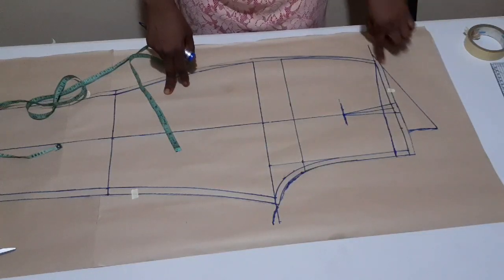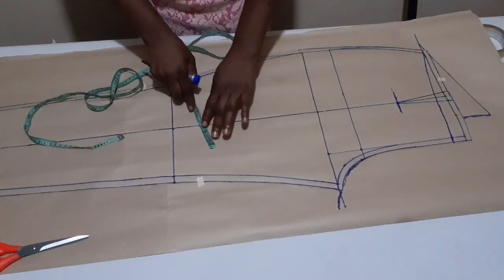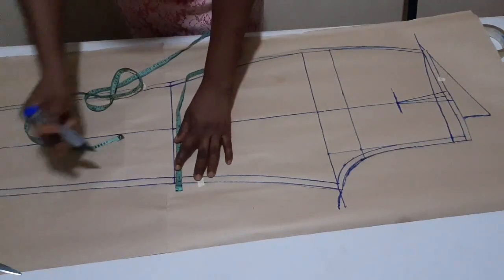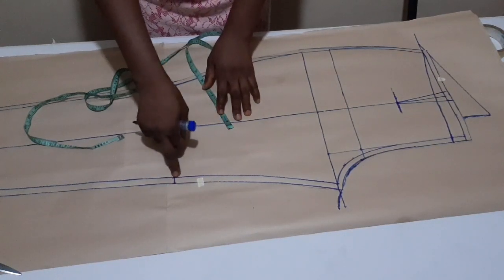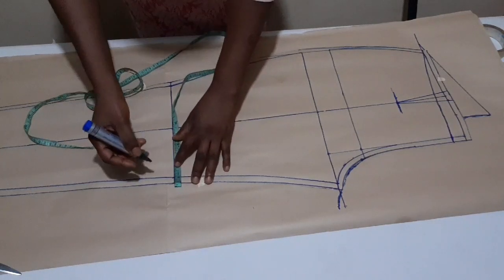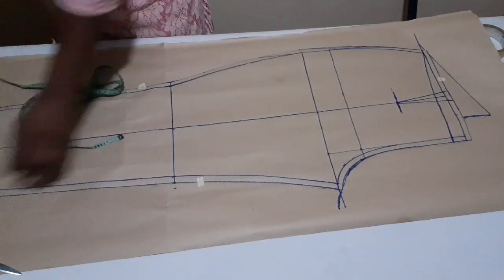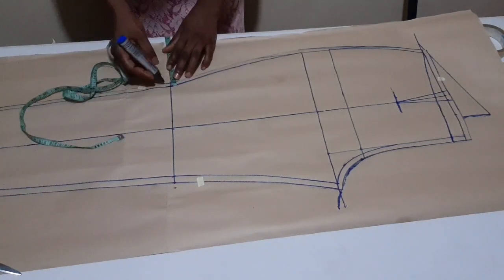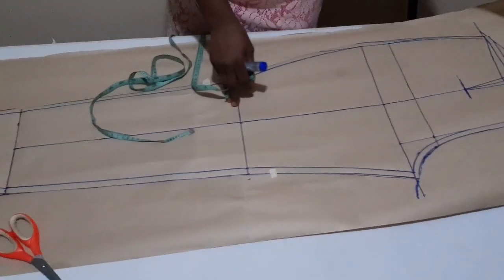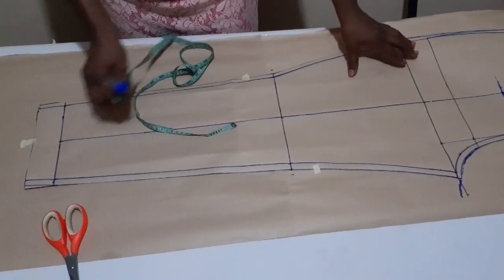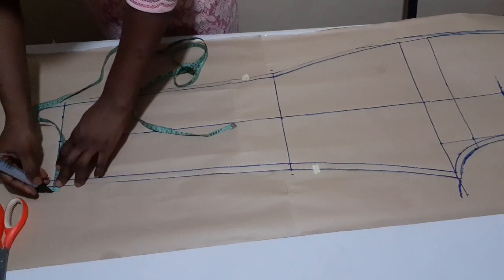So after creating the waistline for my back pattern, I'm going to shape out my trouser pattern for the back by adding 1 inch all through from this original line, not on this same line. 1 inch on my ankle too, on the knee line. 1 inch on my ankle too. I'm going to add it. One inch.